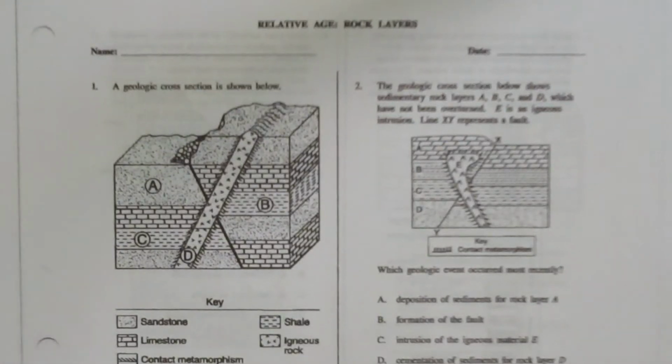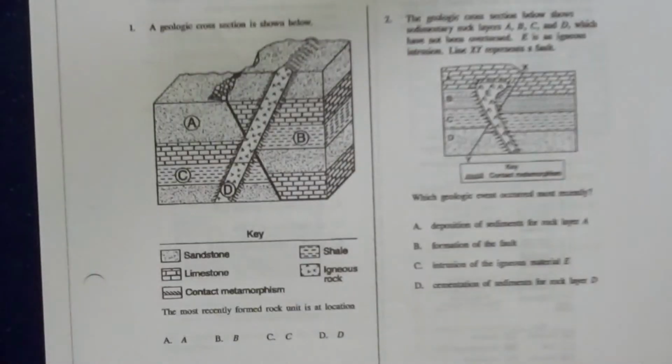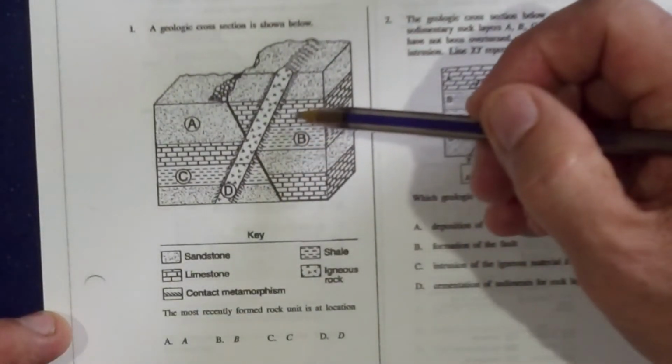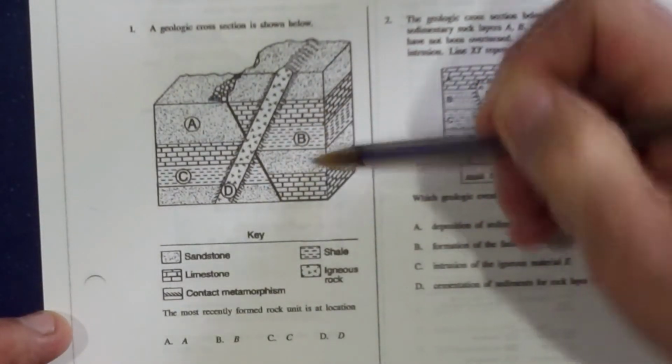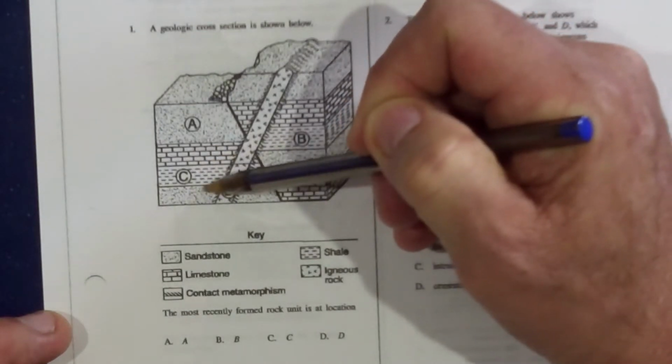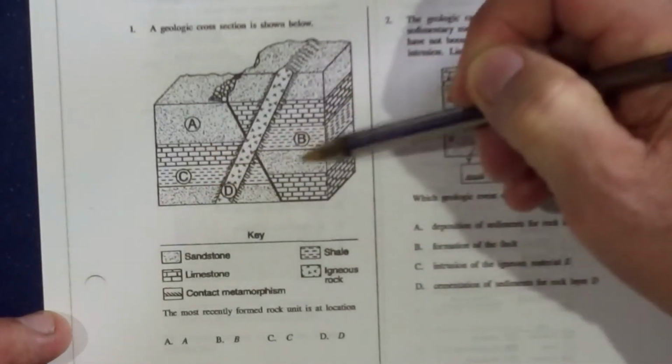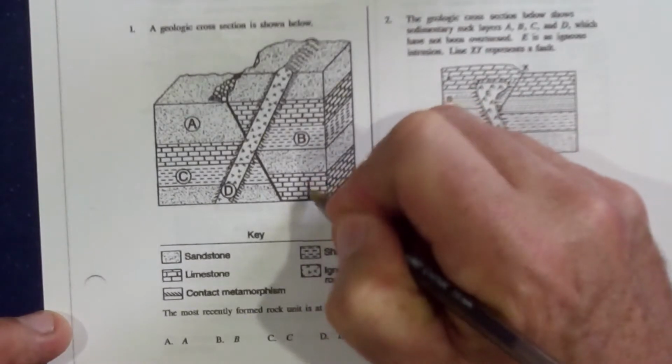Relative age rock layers assignment. The most recently formed rock unit is at location. I see a pattern of limestone, shale, sandstone, limestone, shale, sandstone. So I'm going to assume that these three go together. That makes this number 1, the first layer.